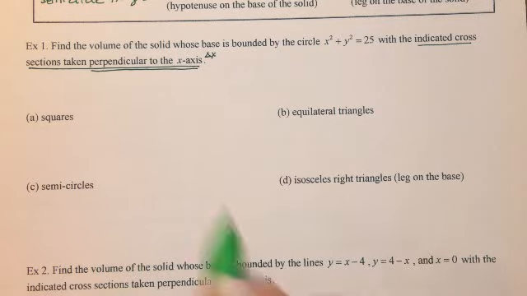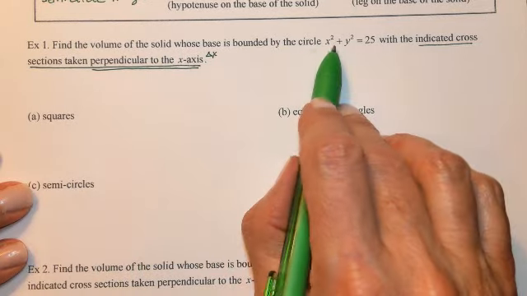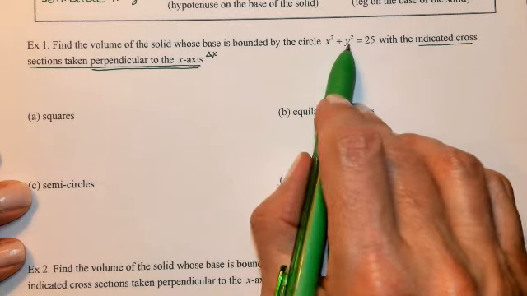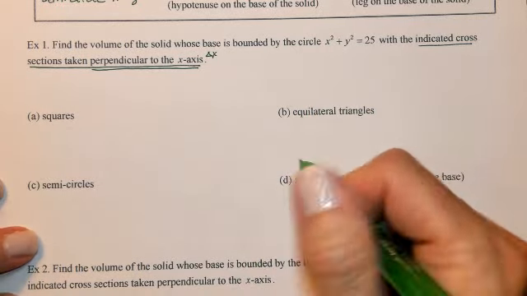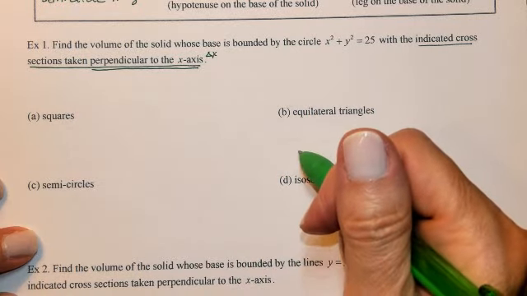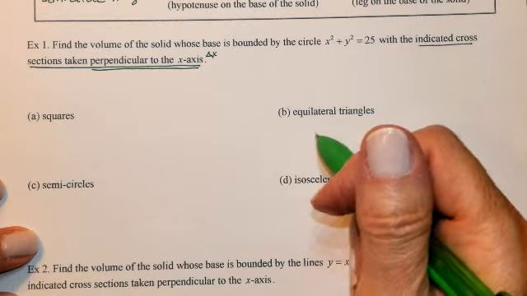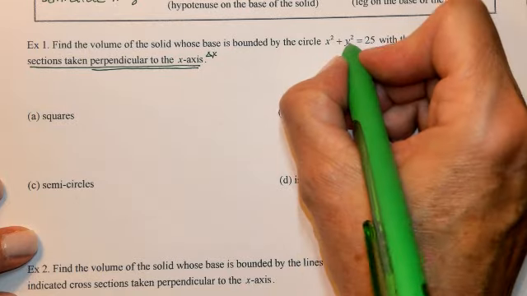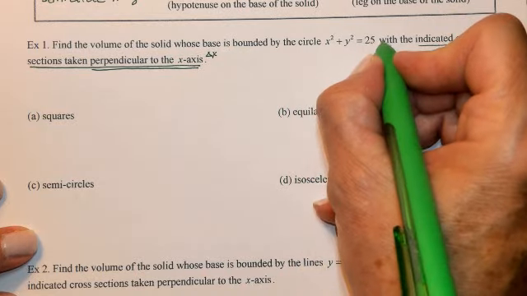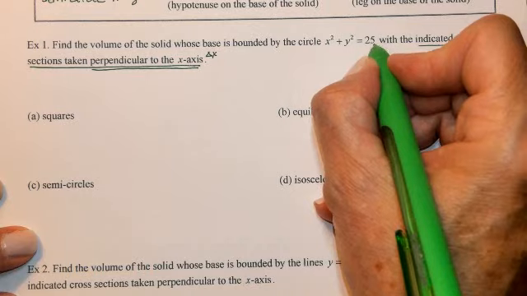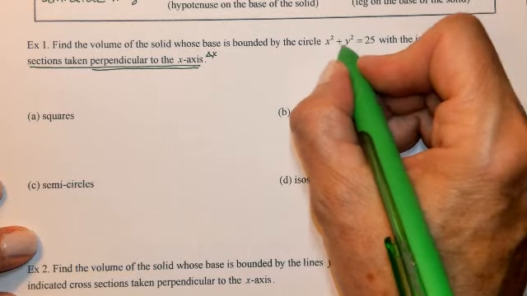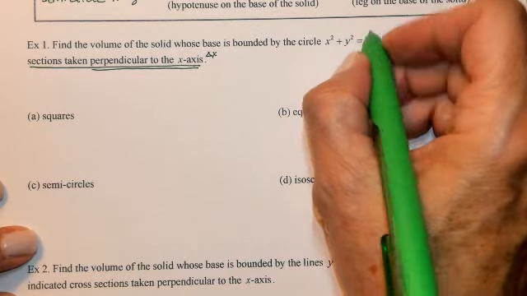So if it's going to be delta x, then we need to take our equation and solve it for y, because we want x's, right? So first of all, let's take this equation and solve it for y. So if we solve this for y, we're going to subtract x squared from both sides, and then square root both sides, and we're going to get a plus or minus, right?